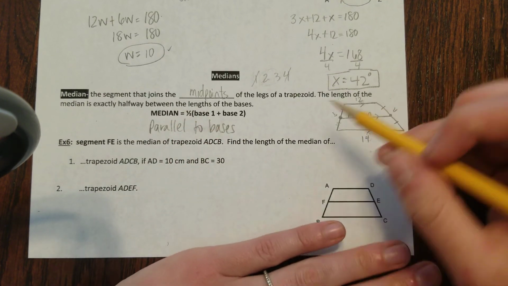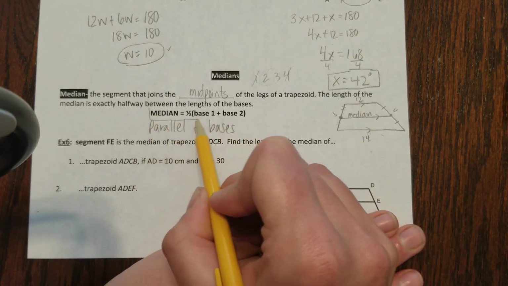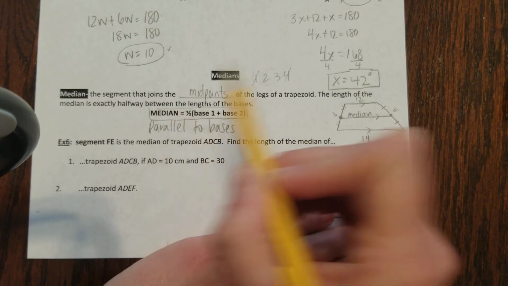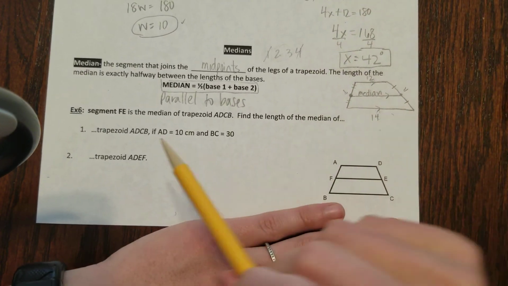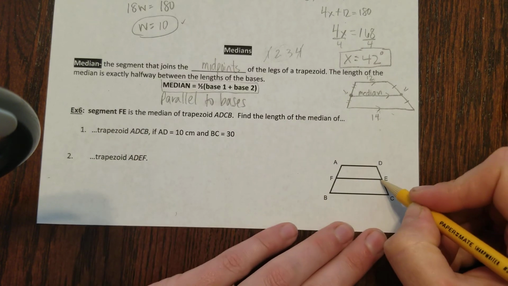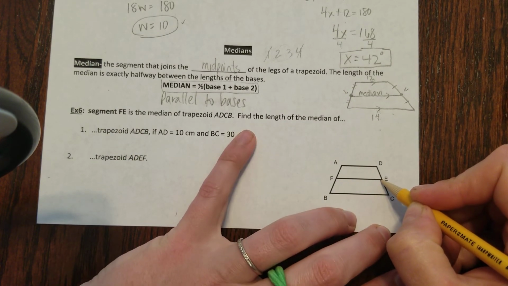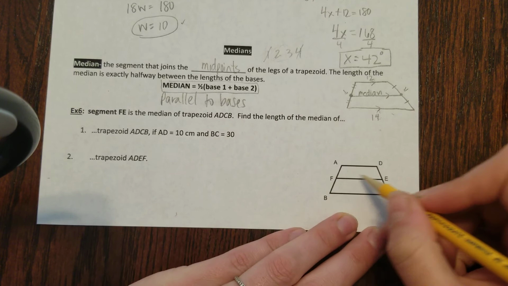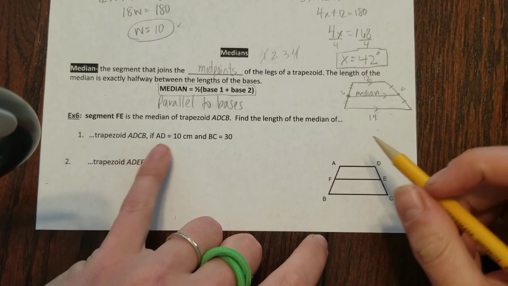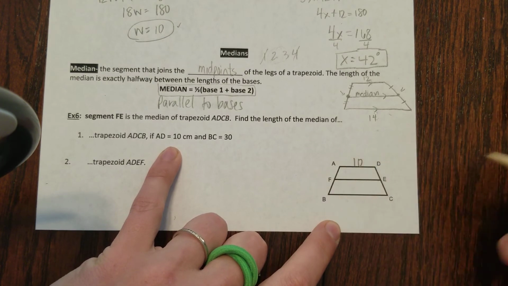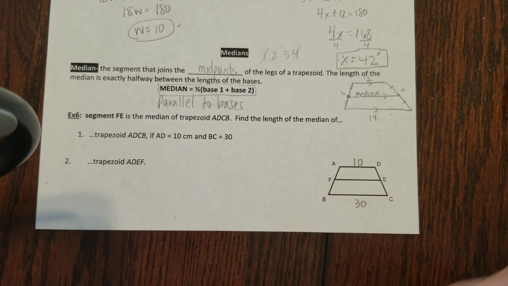So we can use this right here to help us find the length of the median anytime we need it. So here's our last example. Segment FE is the median. We're going to find the length of FE, the median, if AD is 10 and BC is 30.